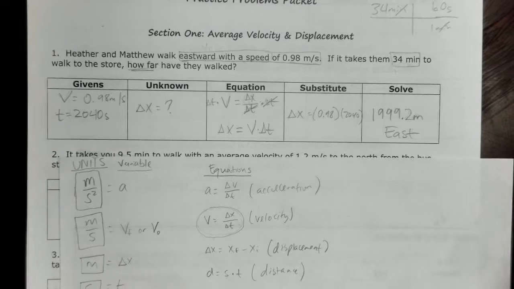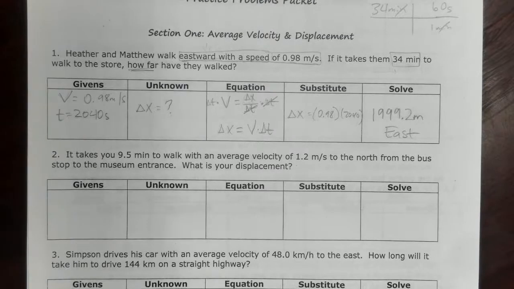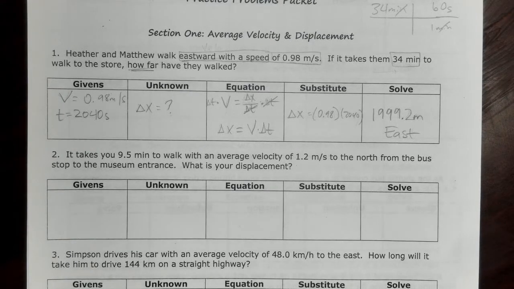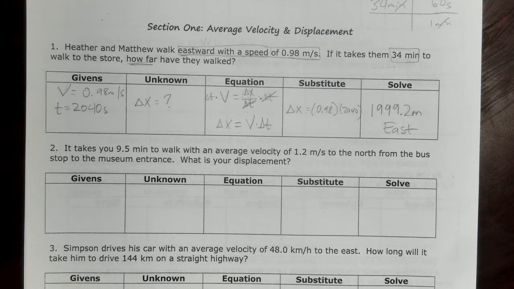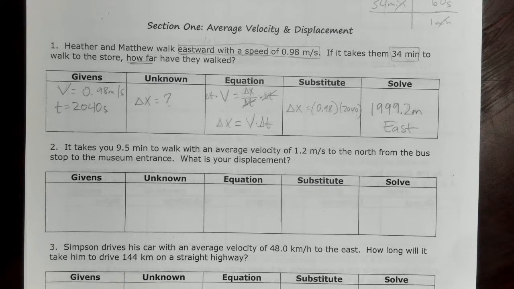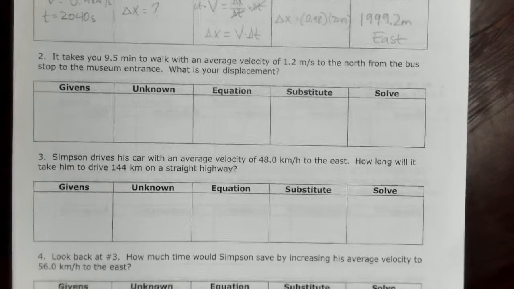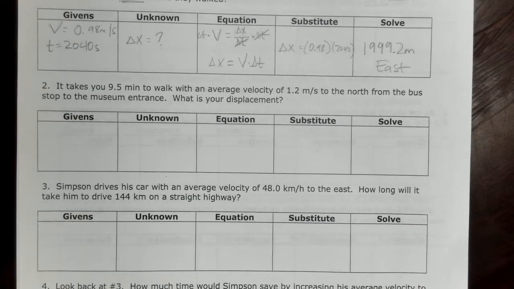Alright? Any questions? Okay, I'm gonna start you off on number 3 because this one's a little tricky. Oh, she started going east. So we just went east. Wait, oh, sorry, was it 2040? Yeah, 2040.